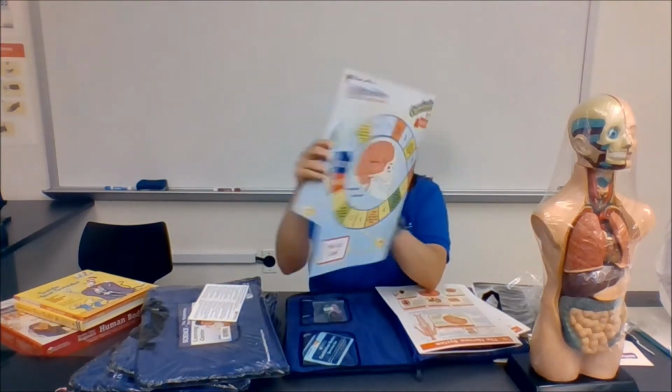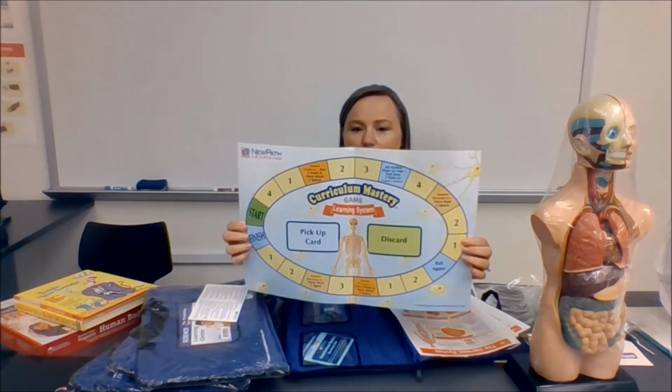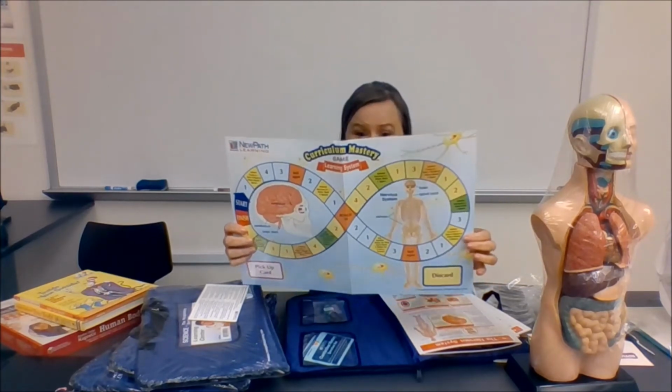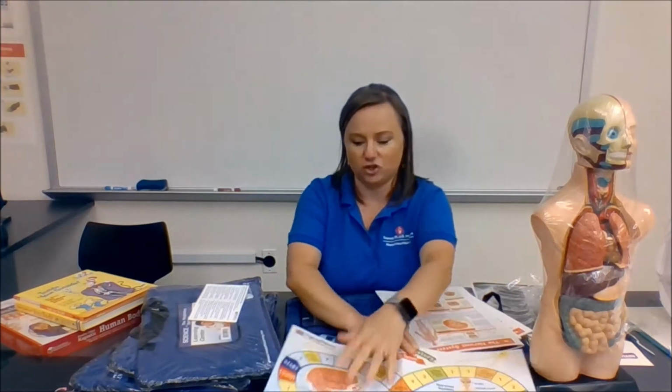Okay, there's actually two sides of the game board. Okay, and it goes with this is the one for the circulatory system. The nervous system. Sorry. So it all talks, it's got pictures and stuff of the nervous system. But you will also have cards to go with your game boards for the students to go through and play the game.